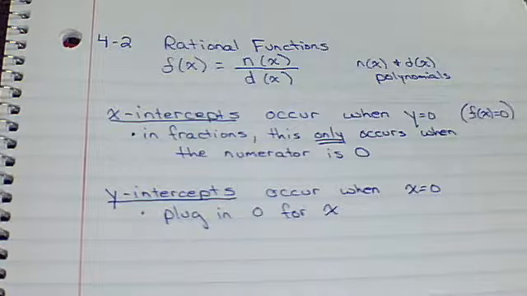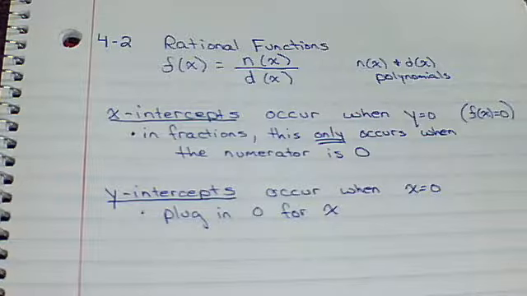Now, a note here, why do you always only have one y-intercept when you have a rational function, or when you have any function? But you can have multiple x-intercepts. Well, the thought there is, to be a function, each input value has only one output. So when you plug in 0, you should only get one output value. That's why there can always be only one y-intercept.